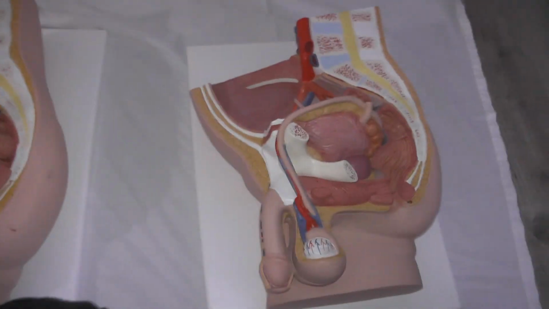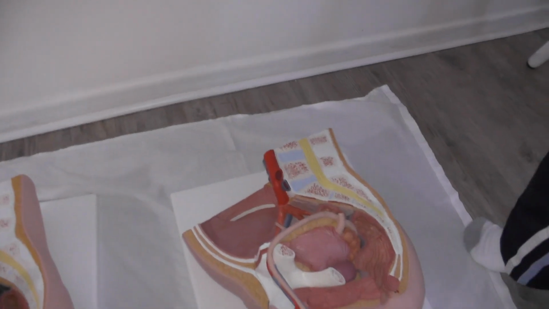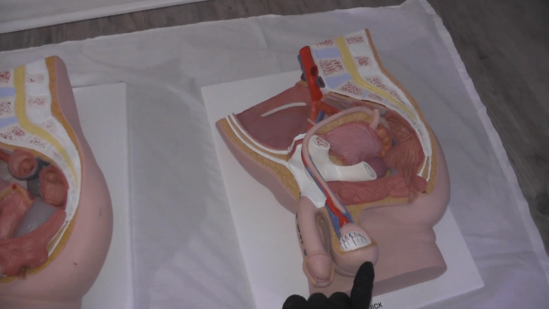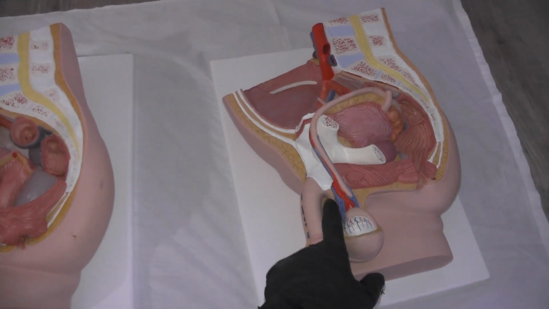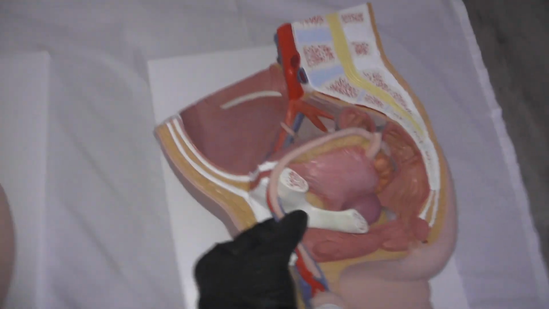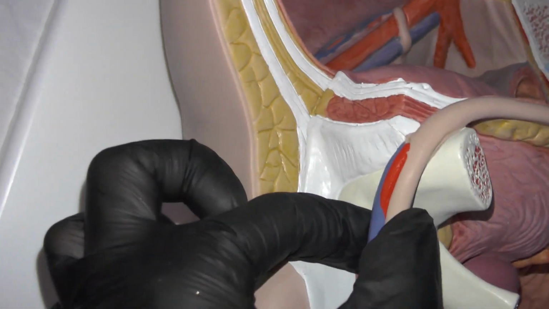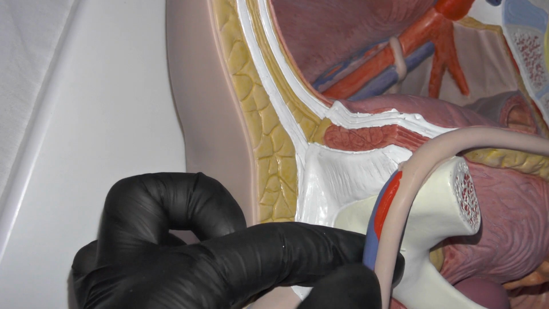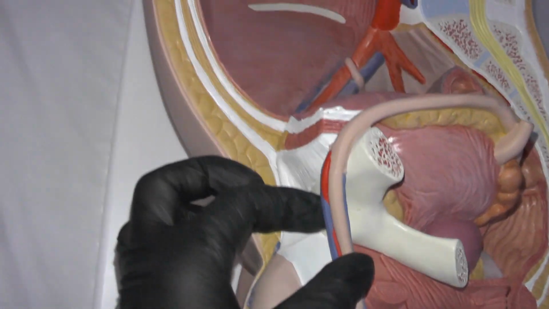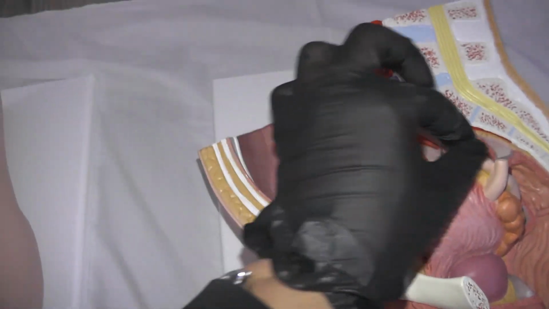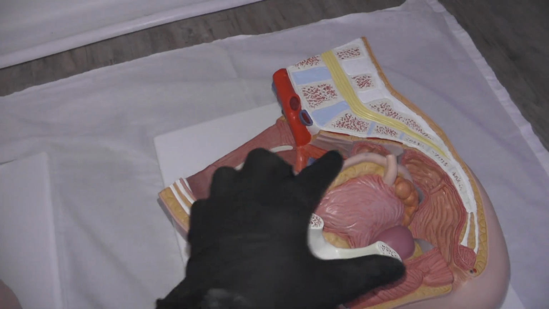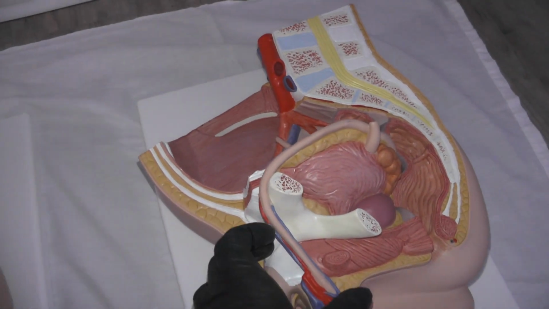So for our male reproductive system, this is the scrotum here, and it's surrounding the testes here. You can see the epididymis here. This is the spermatic cord here. The spermatic cord contains a ductus deferens and the arteries and veins, lymphatics and nerves that serve the external genitalia. The ductus deferens continues into the body to bring sperm up into the pelvic cavity.